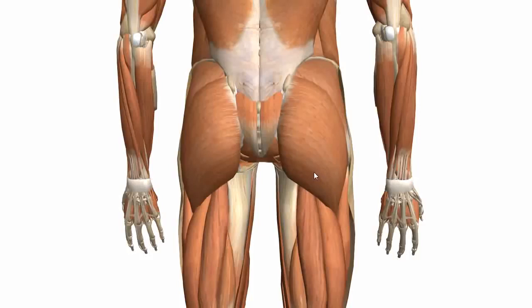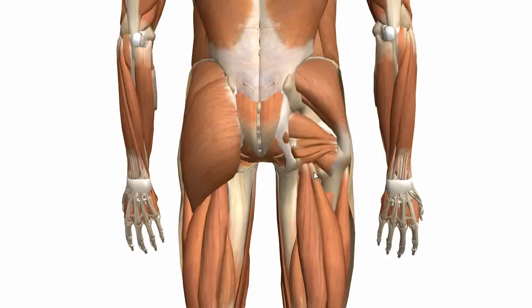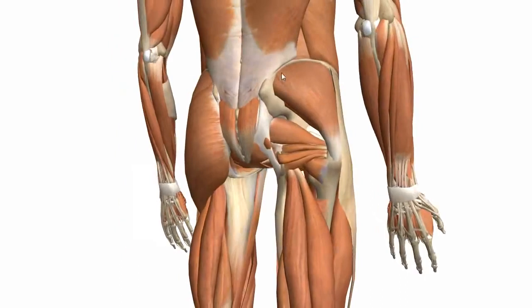Next you've got the gluteus medius, which lies just underneath. So you can see this fan-shaped muscle here, and this abducts the femur. And you've got the minimus, which lies underneath, and that is also an abductor, so it works together with the gluteus medius. So those are the three gluteus muscles: gluteus maximus, medius and minimus.